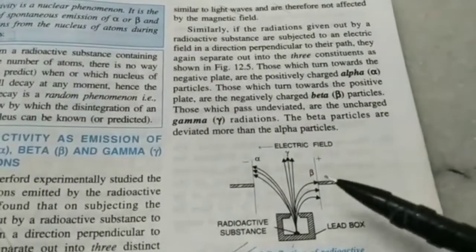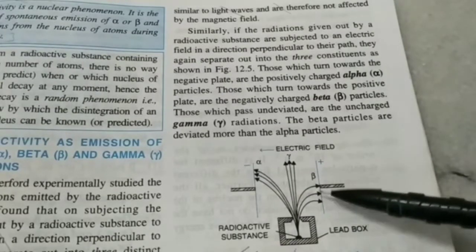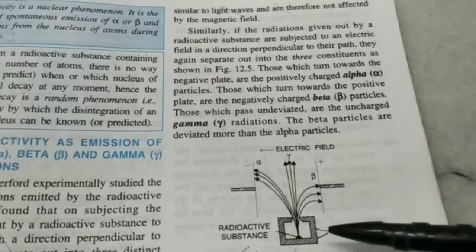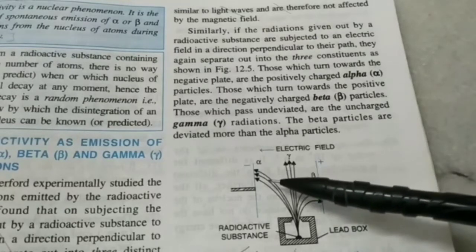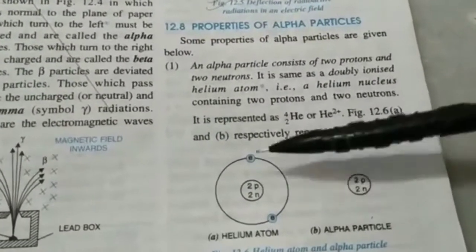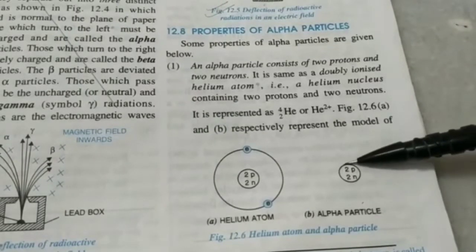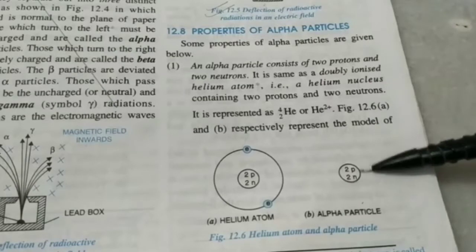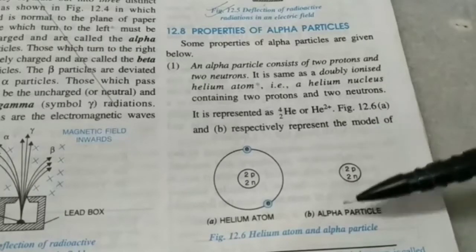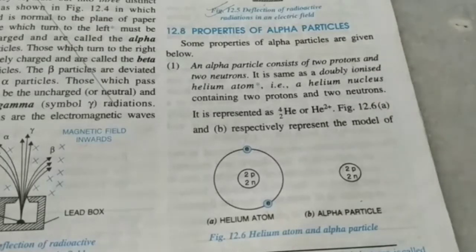Now, beta particles are negatively charged. And now we know that actually these beta particles are nothing but electrons. And these alpha particles, which are positively charged, are actually helium nuclei. That's right. A helium atom has 2 protons, 2 neutrons, and 2 electrons. But if you remove the 2 electrons, then we have a positively charged nucleus with atomic mass 4. You see, 2 plus 2, 4. And atomic number 2, of course. That is called an alpha particle. It's a doubly ionized helium atom. That's what an alpha particle is, actually.